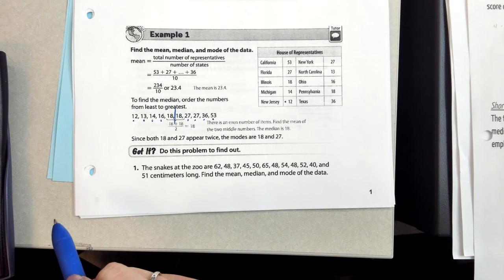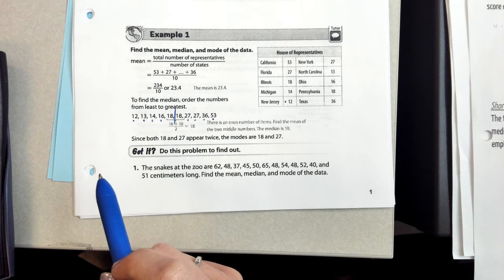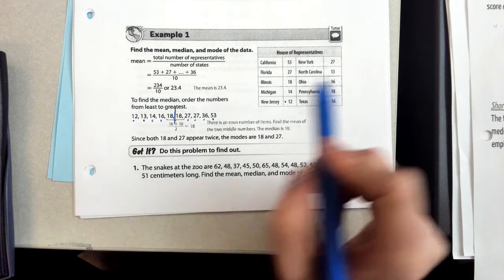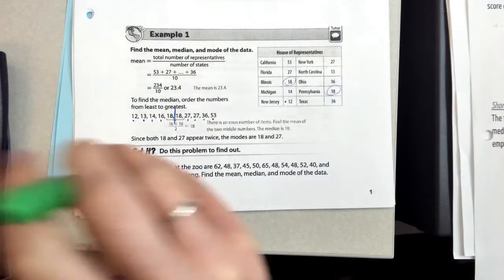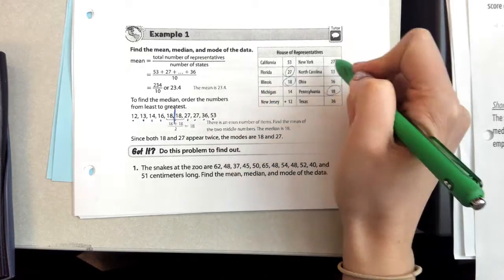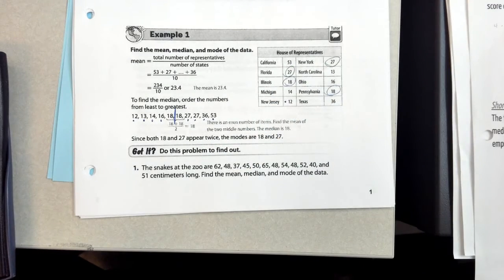And then the mode. If I look at the numbers, the one that appears the most would be 18, and there's more than one mode because 27 also appears twice. Okay, so my modes would be 18 and 27. Now you could have no mode if no numbers repeat. That would be a none or no mode. Either one would be fine. Okay, so got it 1.